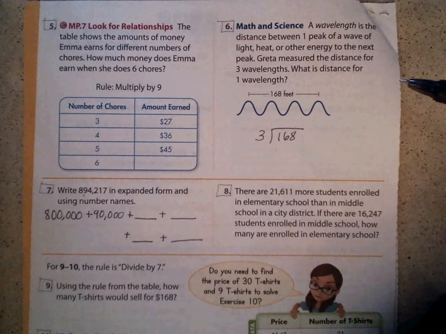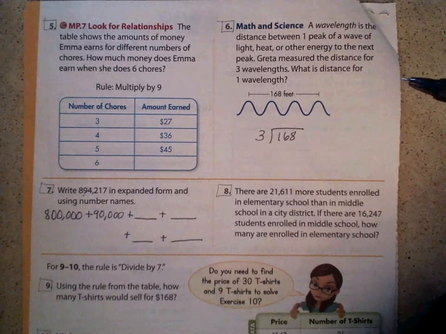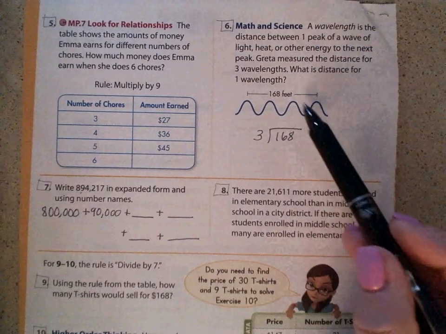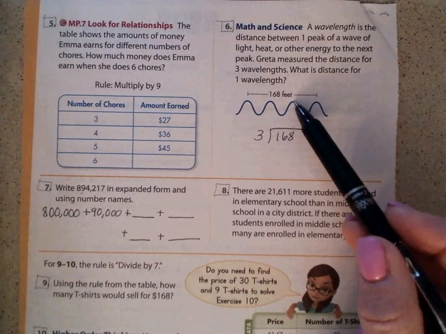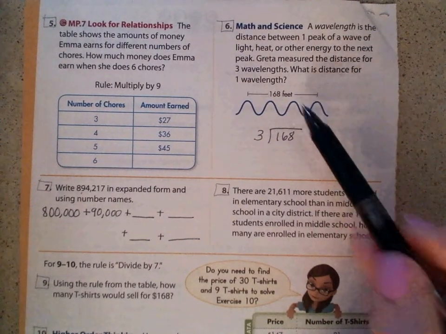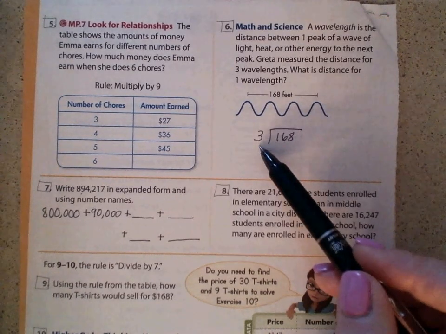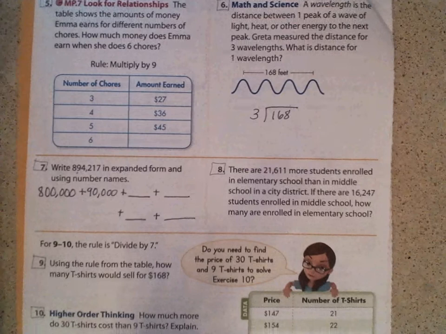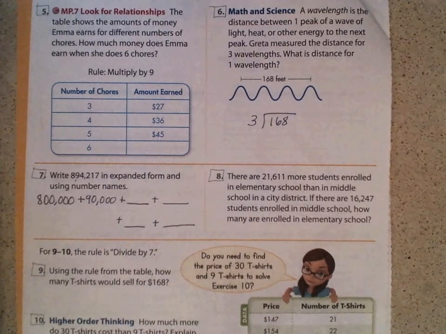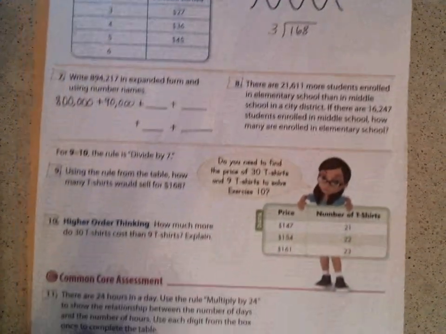I believe you guys did something like this with Miss Landis in science class. So Greta measured the distance for 3 wavelengths. What is the distance for 1 wavelength? So here, this 168 feet is for 3 wavelengths. So to find my answer, I'm going to take 168 and divide it by 3. And you can do your skip counting by 3s to help you with that division.